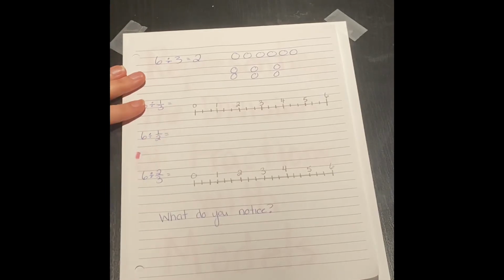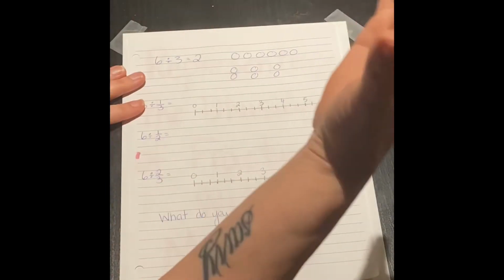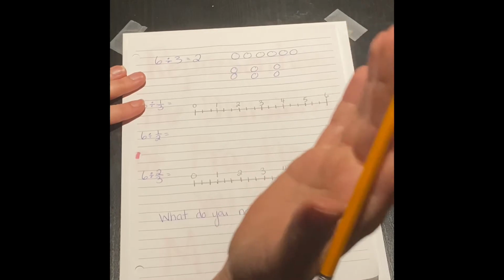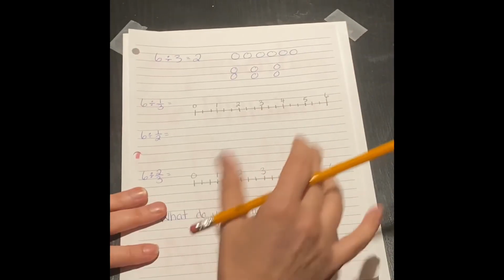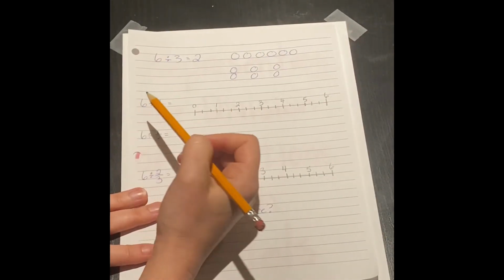All right? So it's like sharing. That's what division is, sharing. Insert sharing is caring here. So let's see how it works with a fraction.